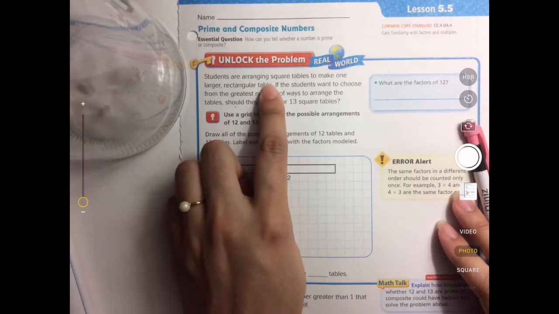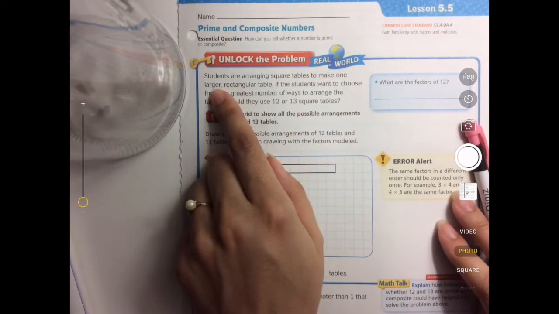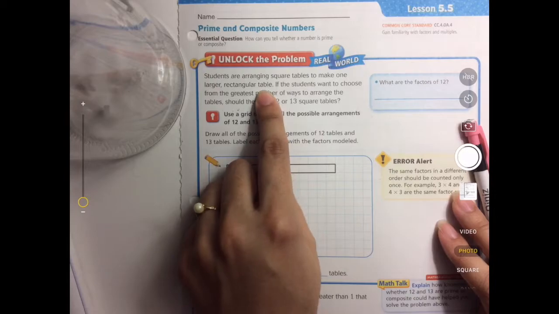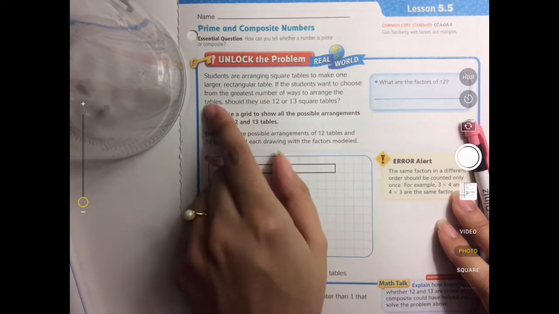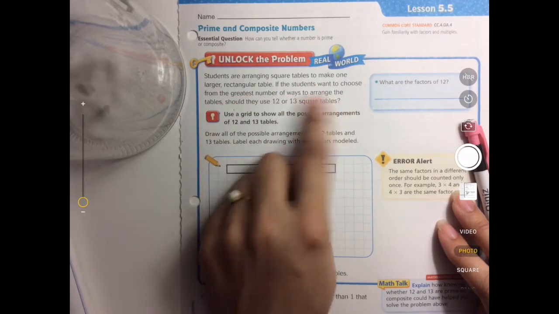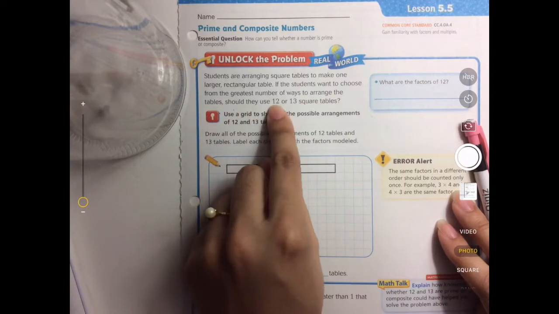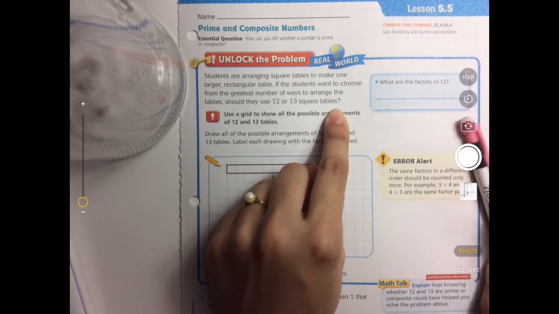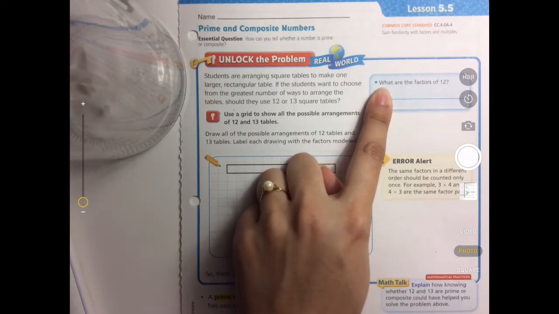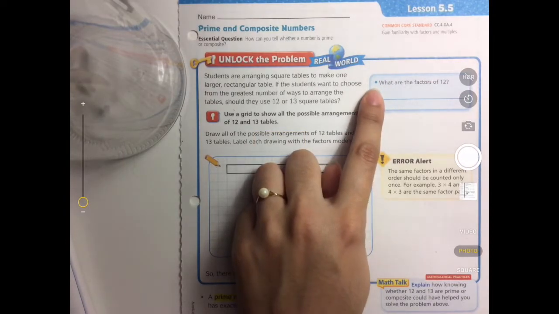Students are arranging square tables to make one larger rectangular table. If the students want to choose from the greatest number of ways to arrange the tables, should they use 12 or 13 square tables? So let's go to the blue box first. It's asking us what are the factors of 12.